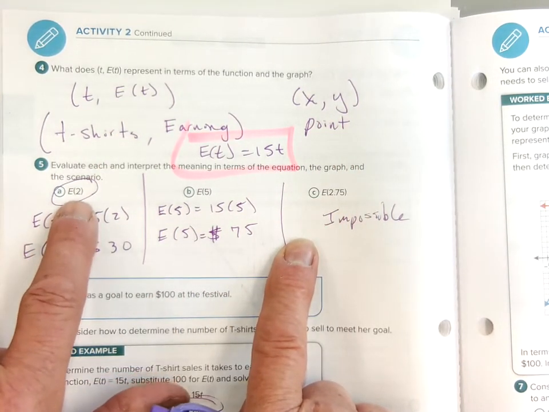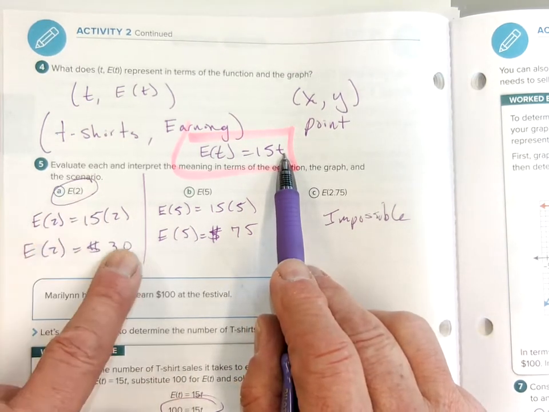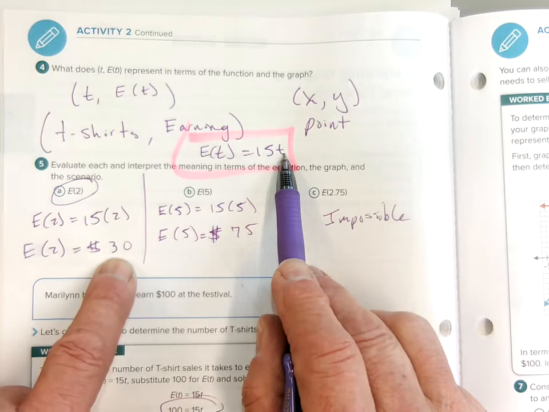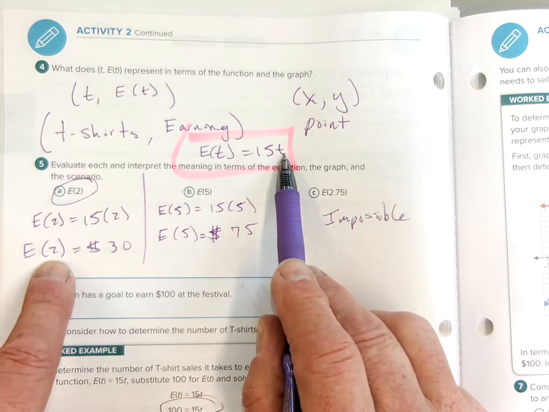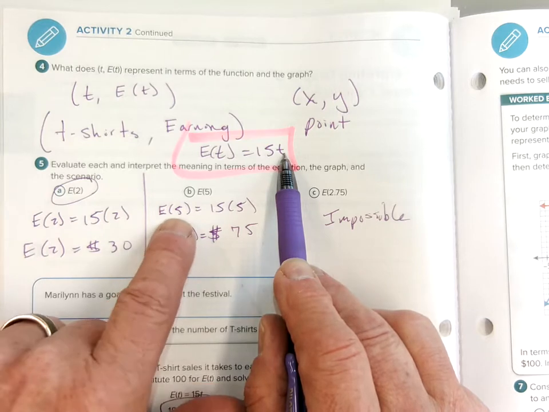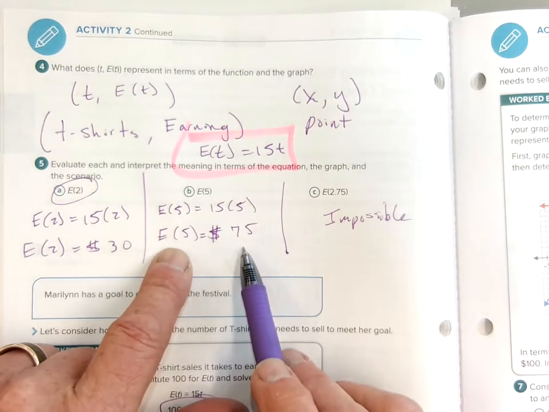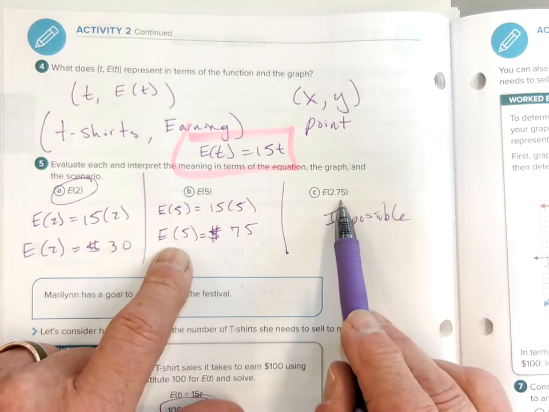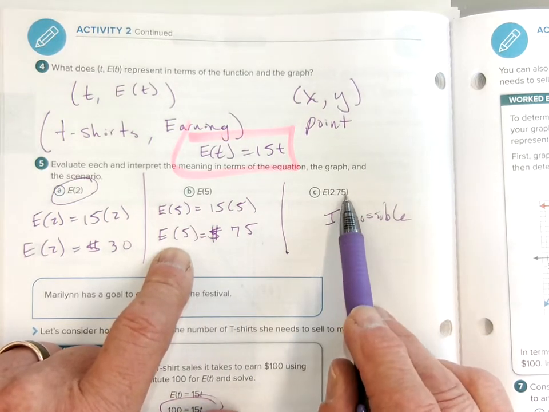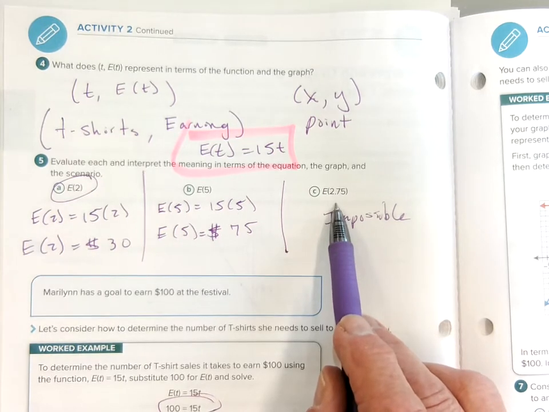So then E of 2 means plug in 2. So we plugged 2 into our equation, we get $30. So we earn $30 for 2 t-shirts. E of 5, we plug in 5, which means the amount of earnings for 5 t-shirts is $75. E of 2.75 we said was impossible because you can't have 2.75 t-shirts. So you're not going to sell 2.75 t-shirts, okay?